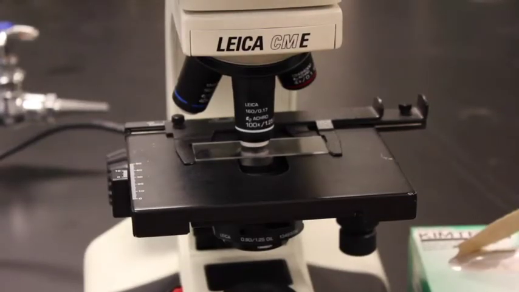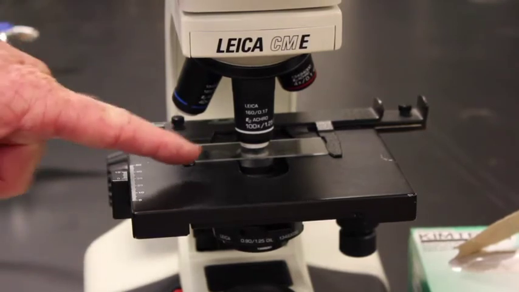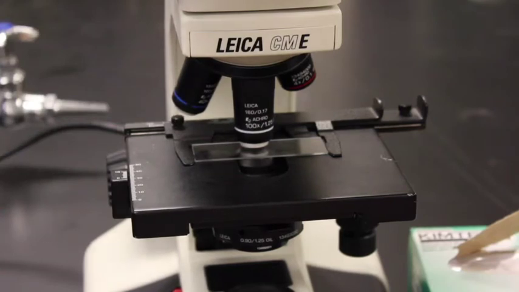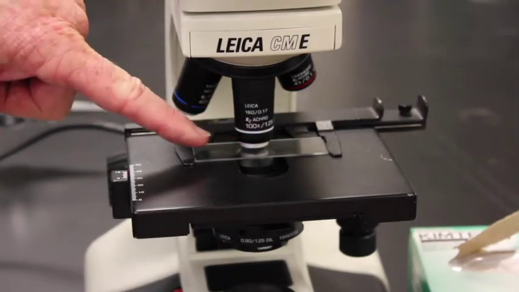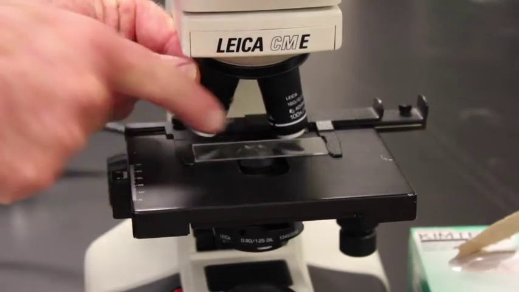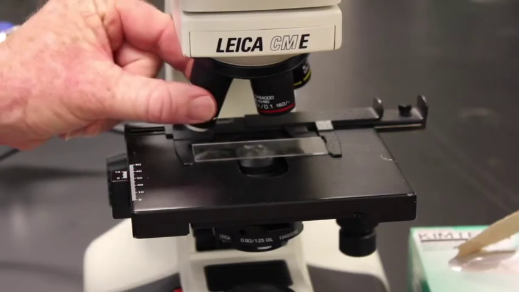So the technique we'll be working on right now is simply how to put away your microscope. Here we have a microscope. It's in focus. We've got a slide on here, oil immersion objective in place, and it has oil on it. Now I want to put it away properly. The key thing is that if there's oil on this slide, I can't swivel back to the 40x, because the 40x is going to go right in the oil. So I have to swivel my scope this way.